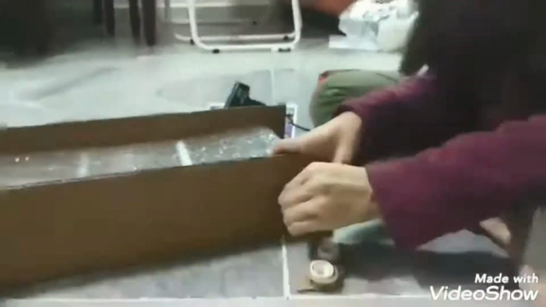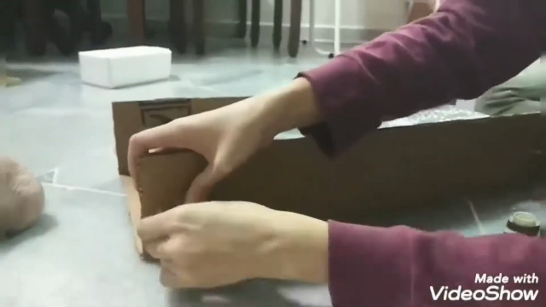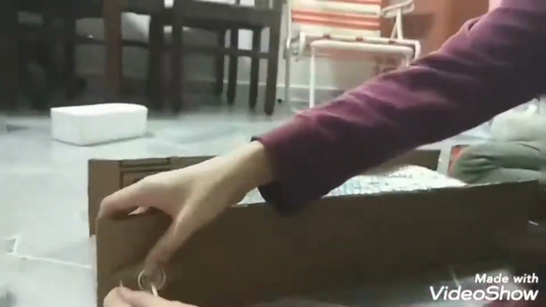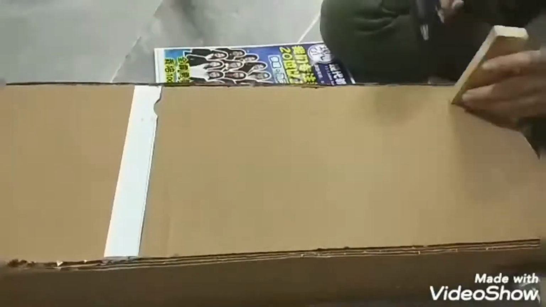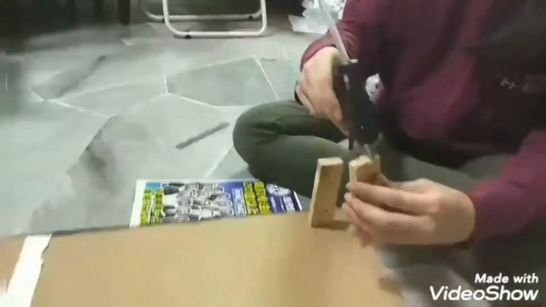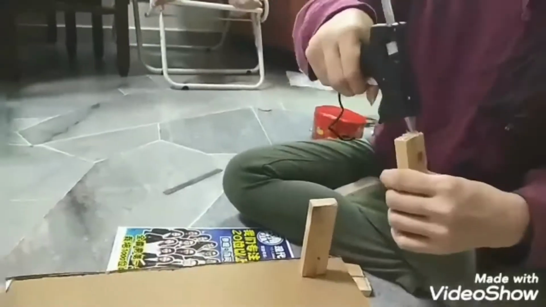Here is assemble the mounted bearing to fix the location of a shaft with fastener. Now here is assemble the leg support of the conveyor system.